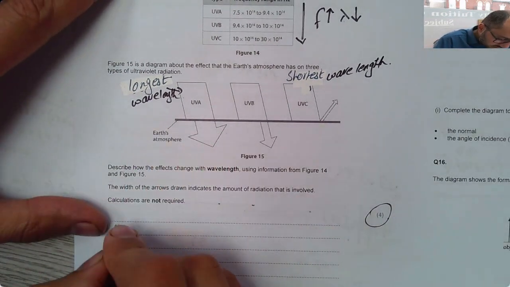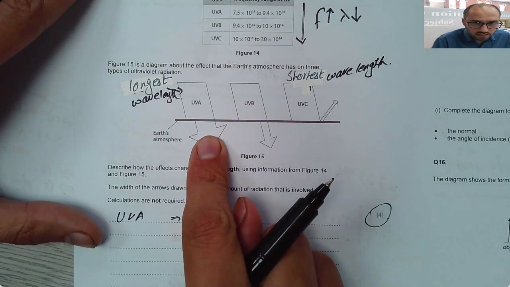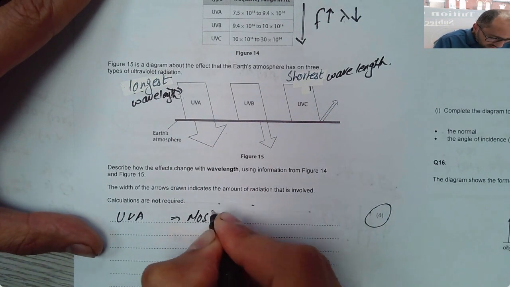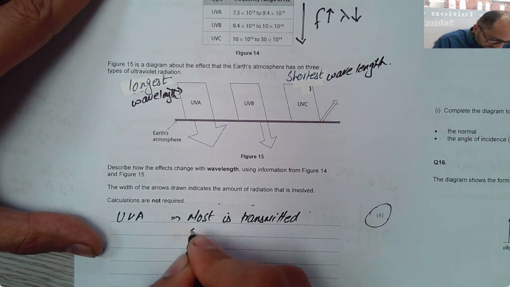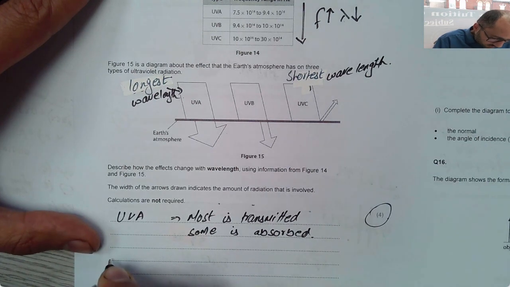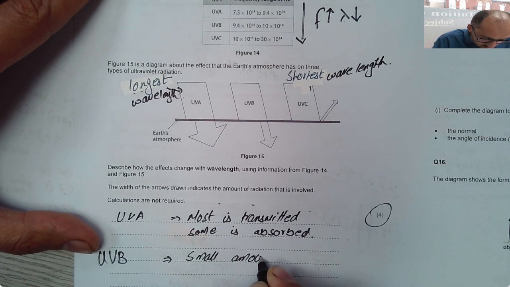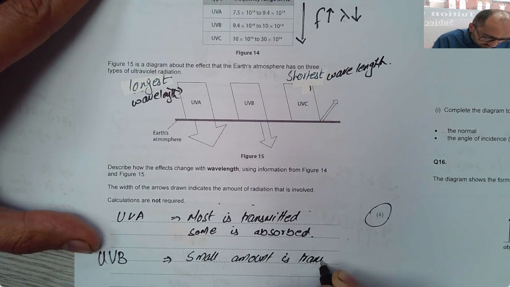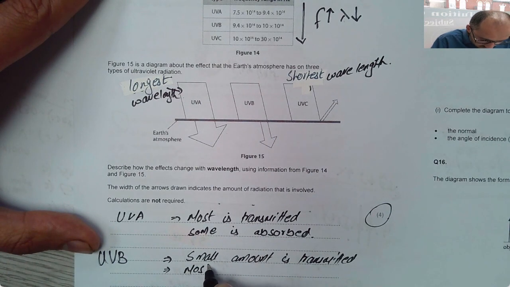So I'll say for UVA, what is happening? It enters from one material to another. So I can say most is transmitted, some is absorbed. For UVB, I can say small amount is transmitted, because you can see it has passed into the new material. Most is absorbed.